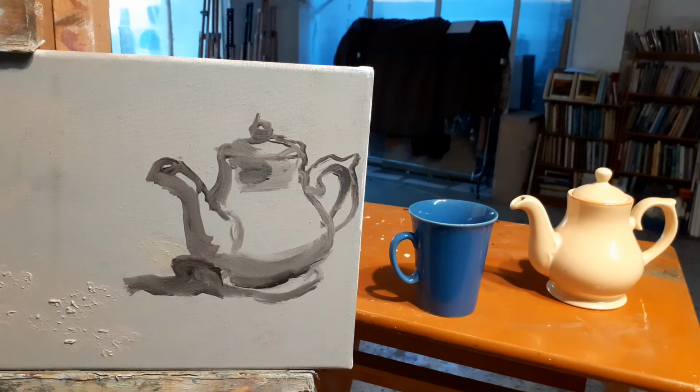There's a bit of a line along the edge where the teapot meets the table, and I think the shadow is actually darker. The cast shadow is darker than the shadows on the object in this instance. So that's a bit of monochrome modelling.